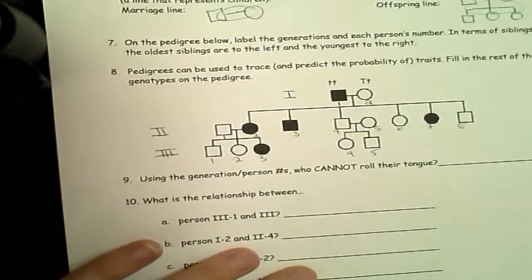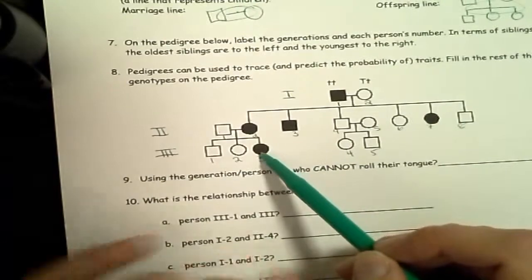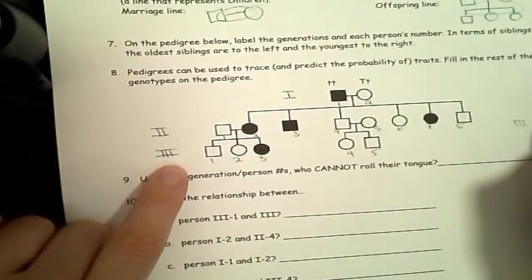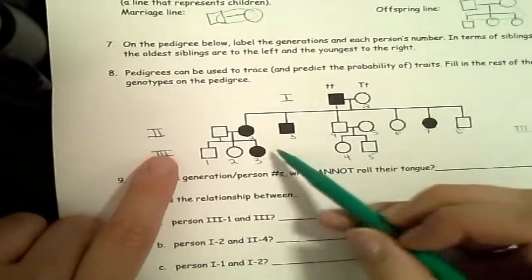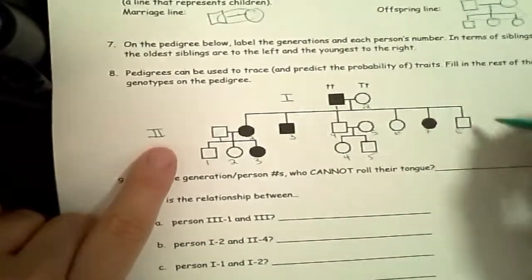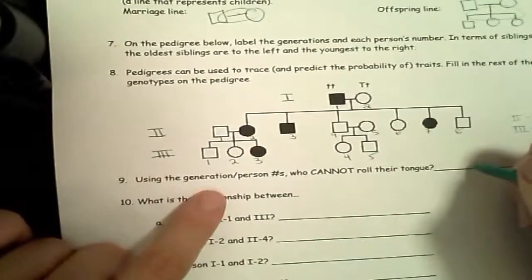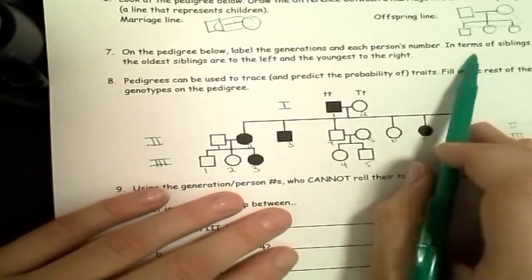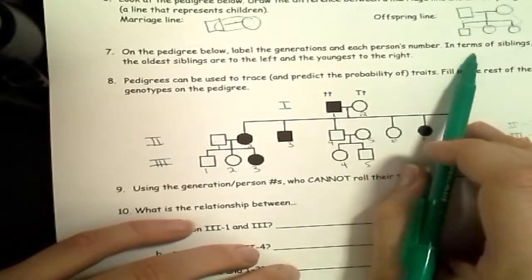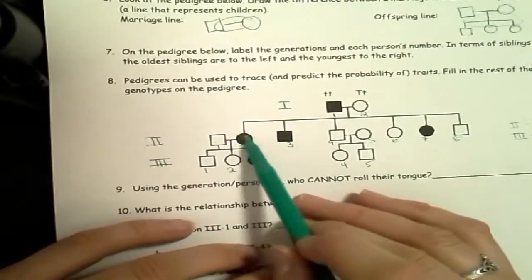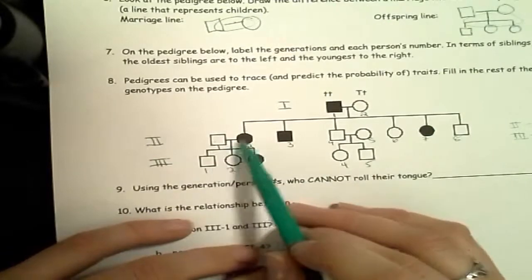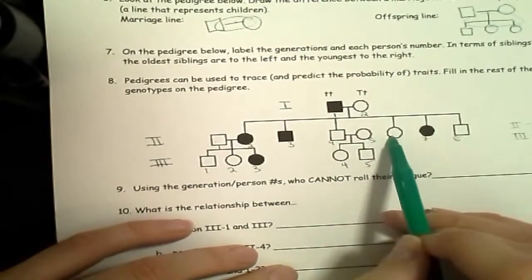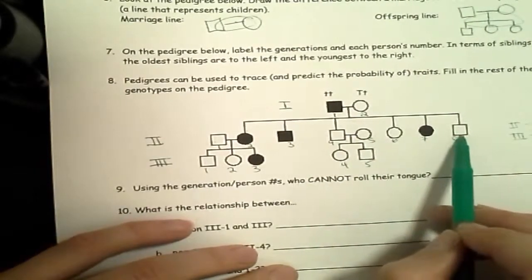And this allows us to talk about people. So for example, if we don't know their name, we could call this person, person 3, 3. This person right here, we could call 2, 3, etc. We'll use that down here. Okay? Now, something to point out in terms of siblings, brothers and sisters, the oldest is to the left and the youngest is to the right. So here we have a daughter that got married, so the person that married in doesn't count. This daughter is the oldest, and then a son got married, daughter, daughter, son, youngest.